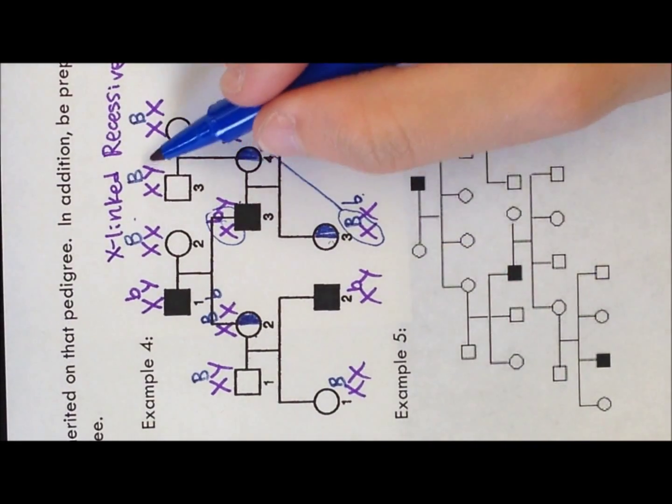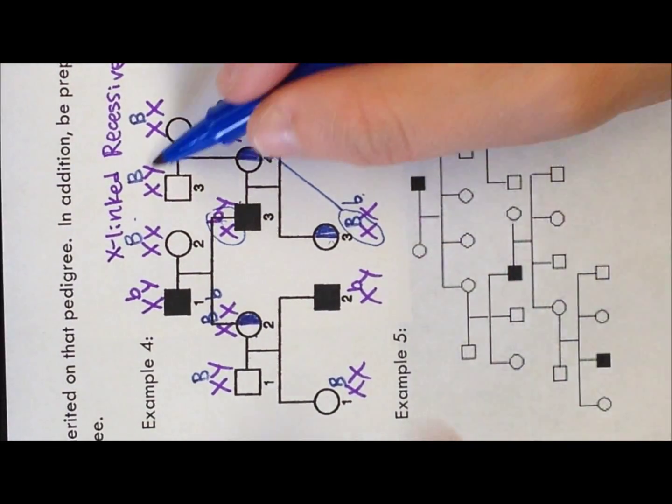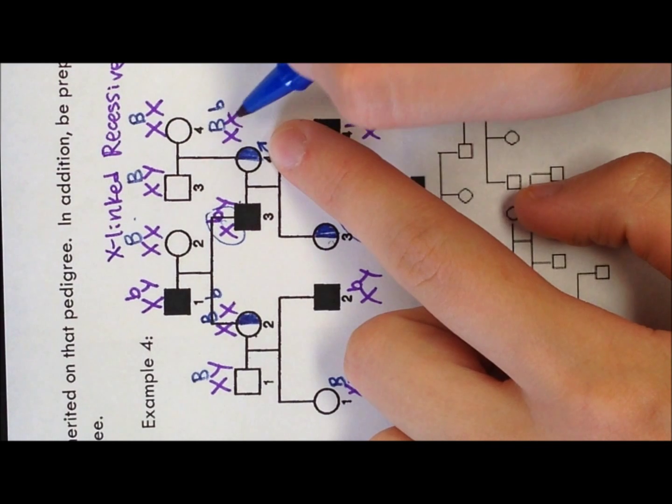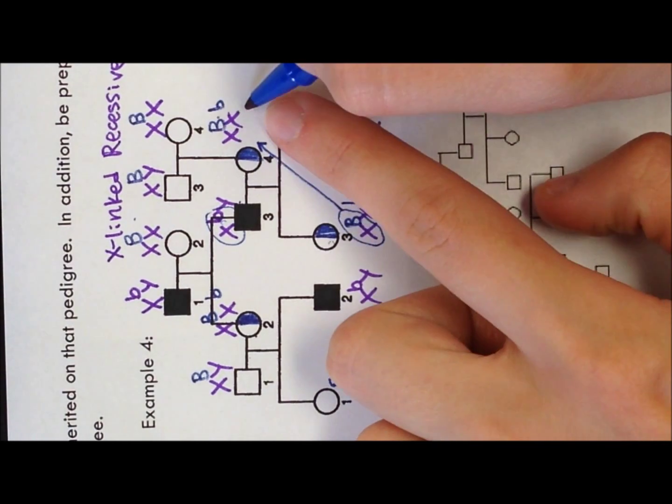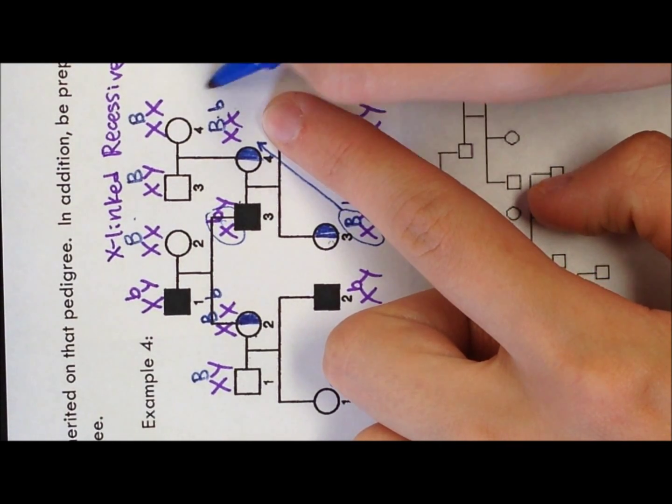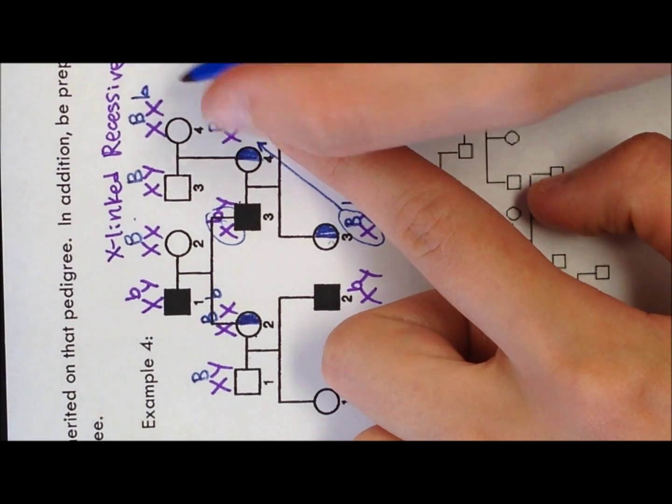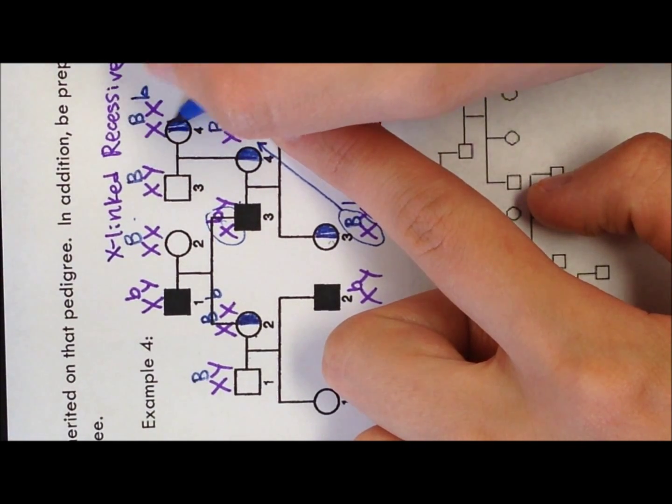Here, the guy gave this girl his X big B. He could not give her his Y, so we know that he gave her the big B. So where did her little b come from? It had to come from her mom, up here. So this woman is also a carrier.